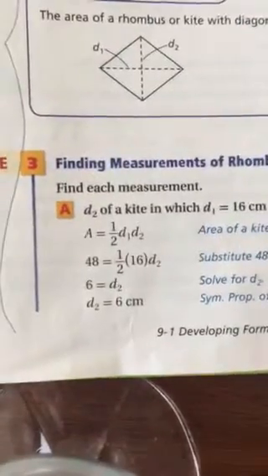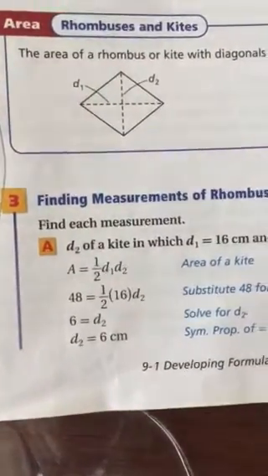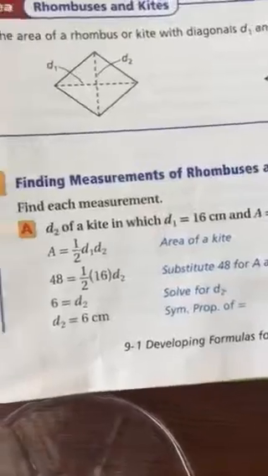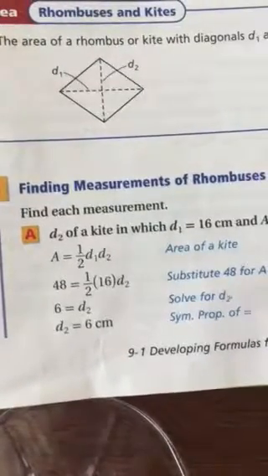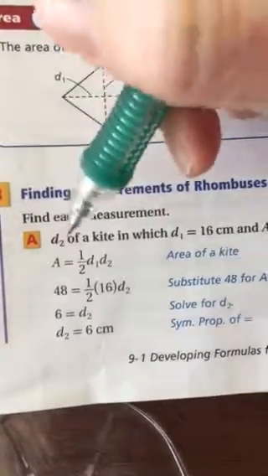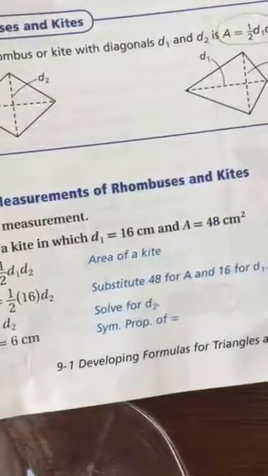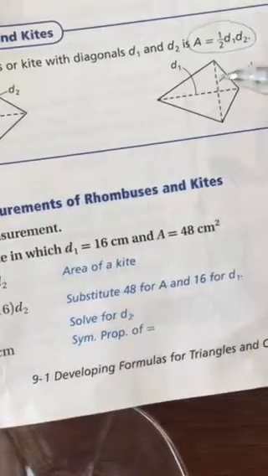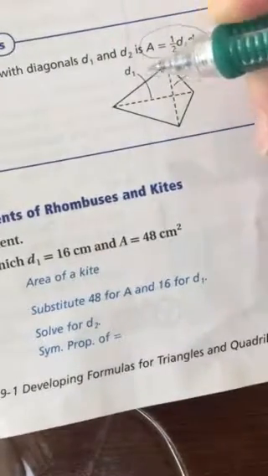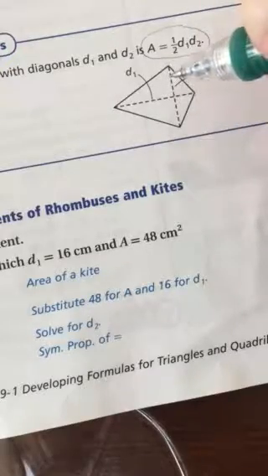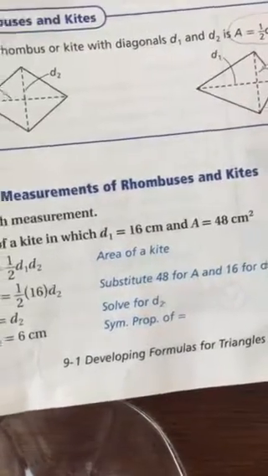Find each measurement. This is example 3 at the bottom of 591. Find each measurement of rhombuses and kites. So in letter A, we are asked to find D2 of a kite in which D1 is 16 and the area is 48. Well, let's cheat a little bit. Not really. We really absolutely are not going to cheat. But we are going to borrow this diagram that's already done. And we're going to call D1 16. And we're going to say the area is 48.